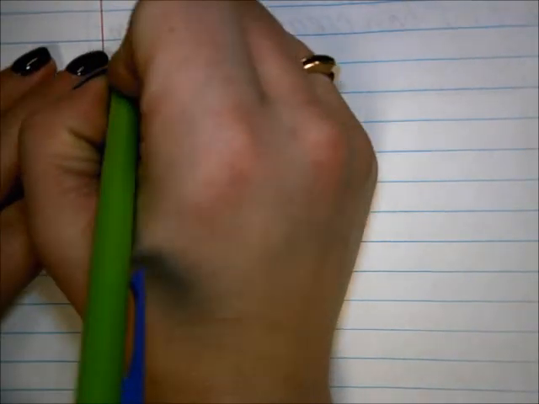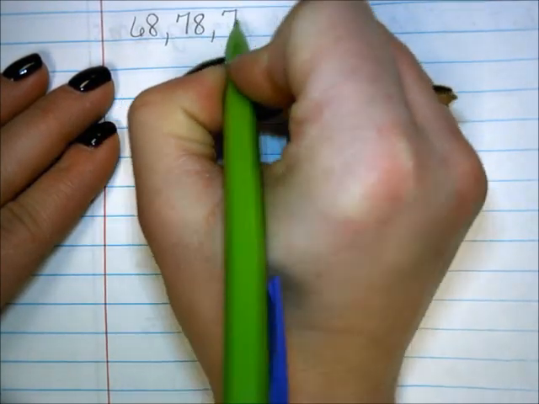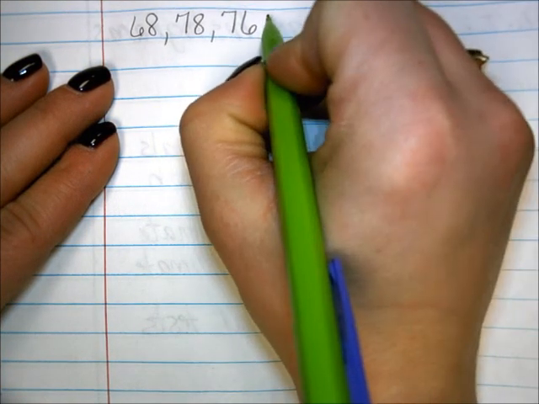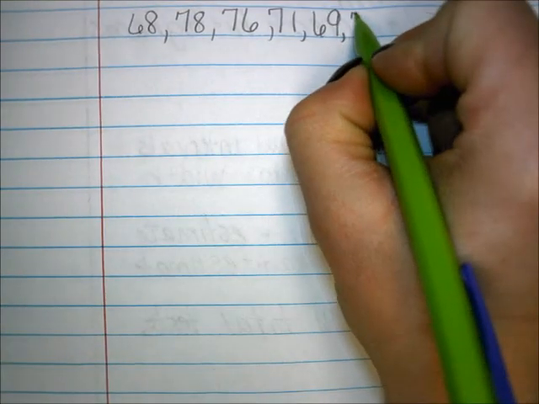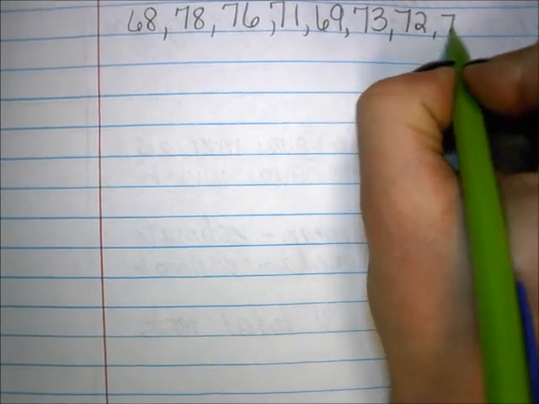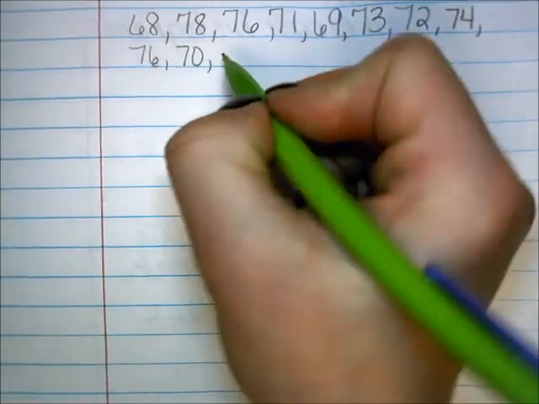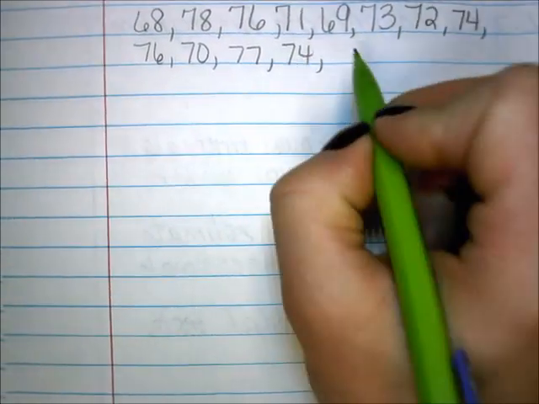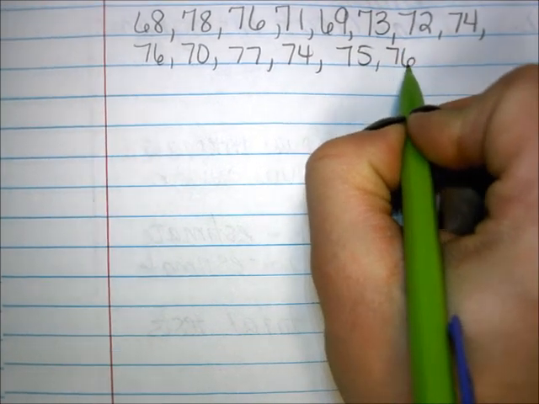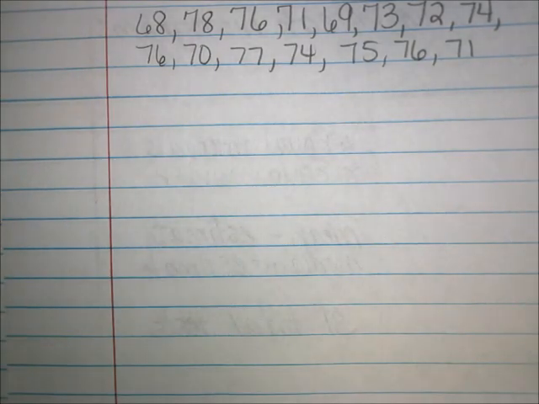And there's not as much data here, so I think we can just write it out. 68, 78, 76, 71, 69, 73, 72, 74, 76, 70, 77, 74, 75, 76, and 71.